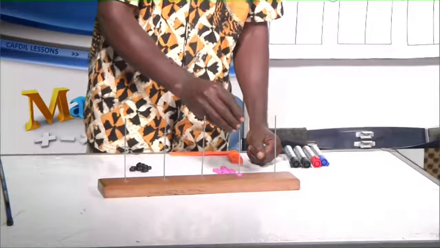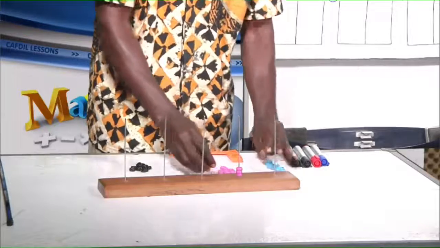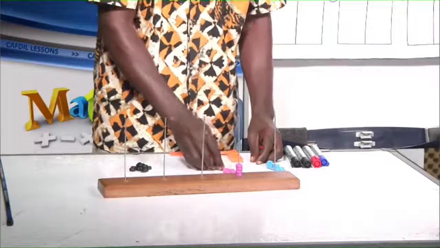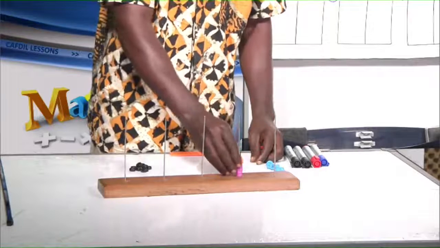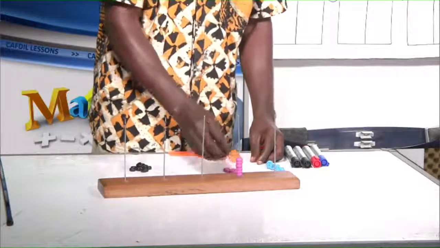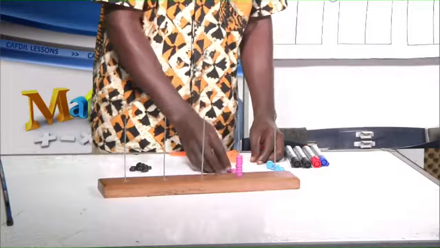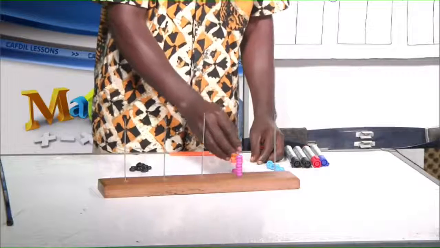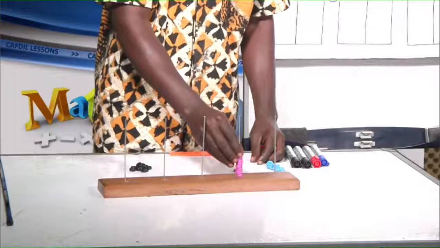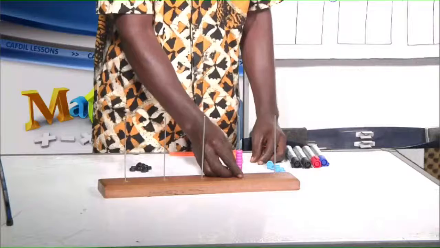So this, we add another 1, 2, 3, 4, 5, 6, 7, 8, 9. So for the tens column, the maximum it can take is 9.